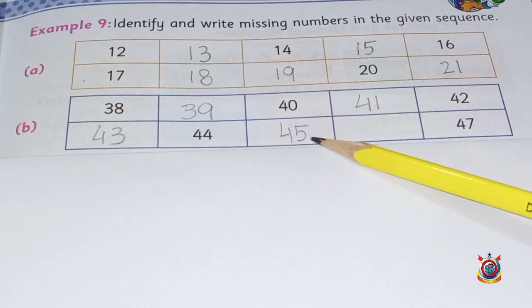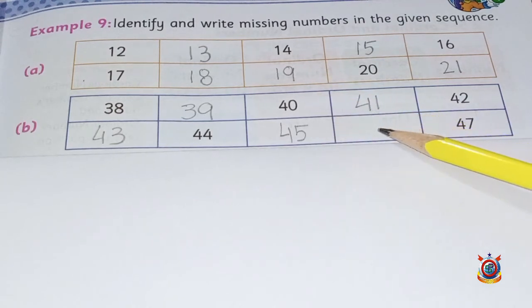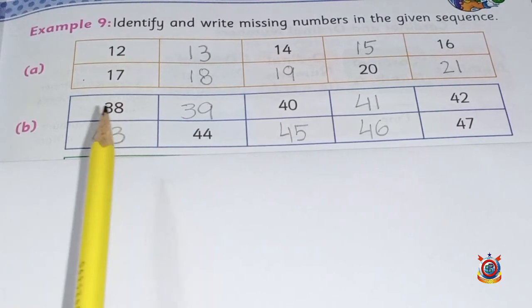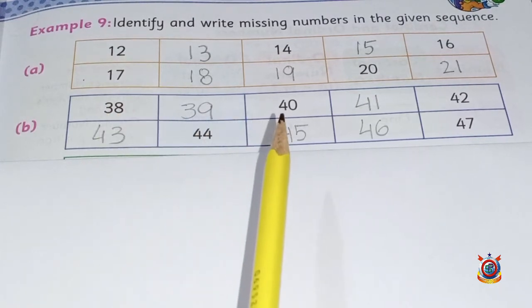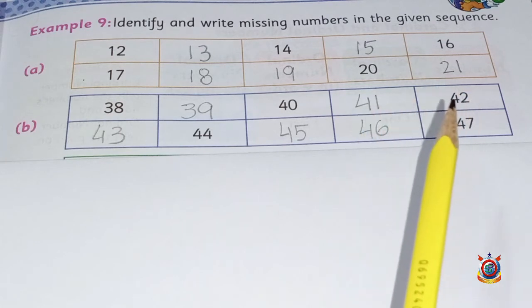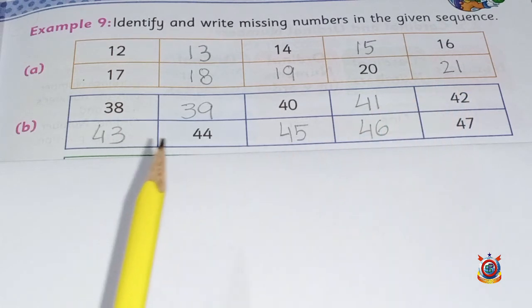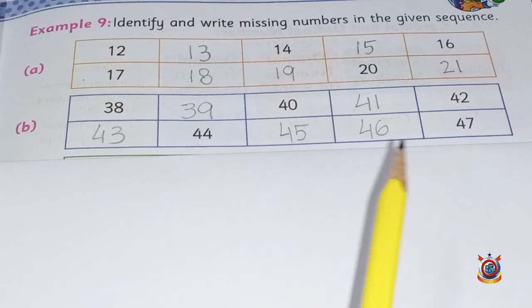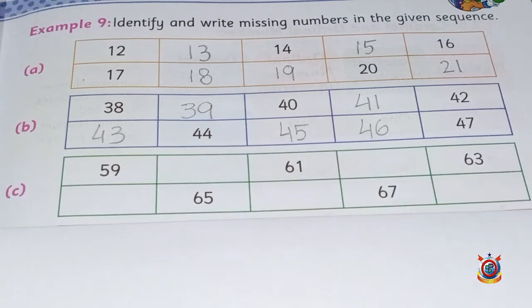It's 45, and after 45, we know which number will come here? 46. Okay students, now we will check the sequence: 38, 39, 40, 41, 42, 43, 44, 45, 46, 47. This one is okay. Now we will move towards part C.